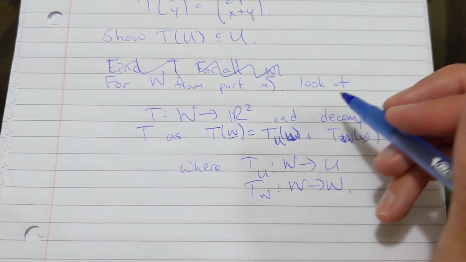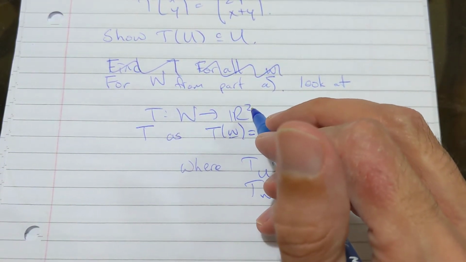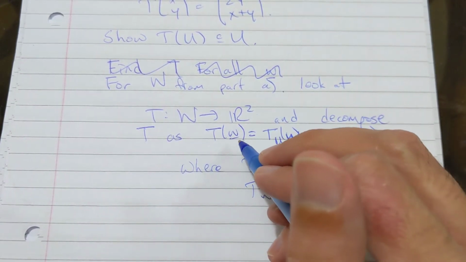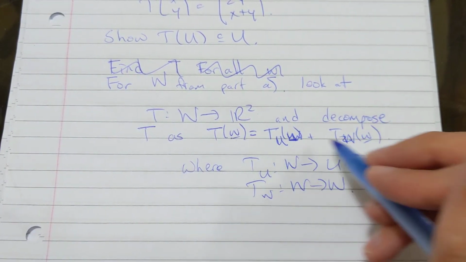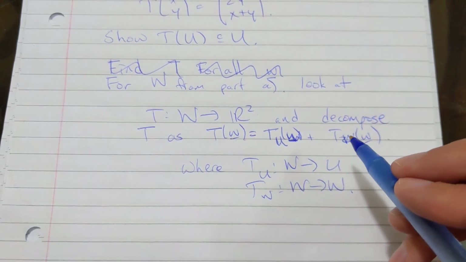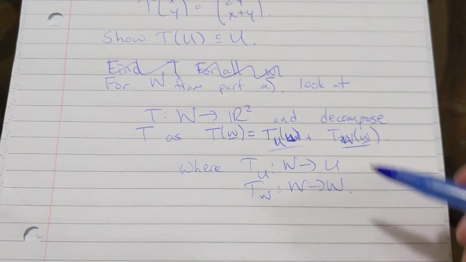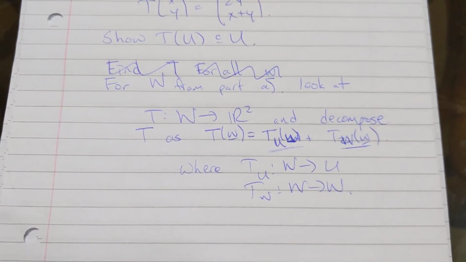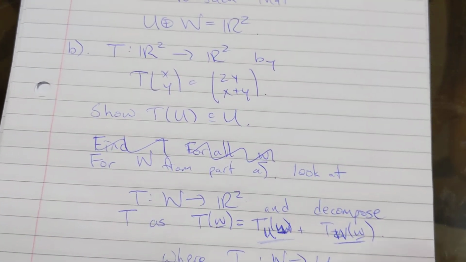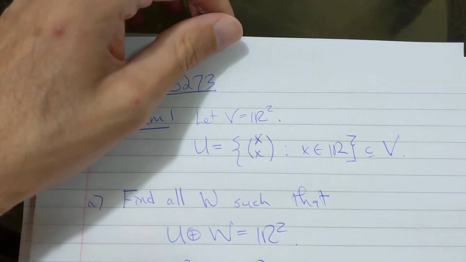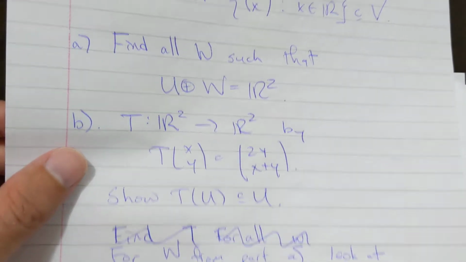The reasoning being that R2 is a direct sum of U plus W, so T of w is in R2, so T of w is going to be a sum of something in U plus something in W, uniquely. Let's find formulas for these two things, depending on what W is. Hopefully that's enough to get into things. Okay, so first let's do part A.